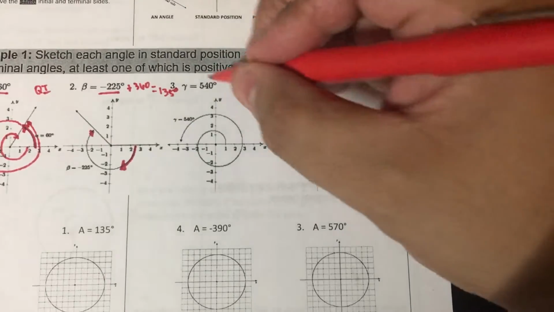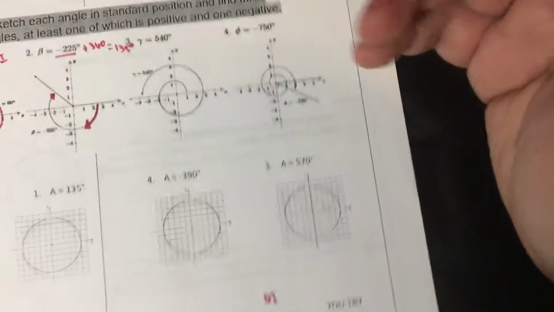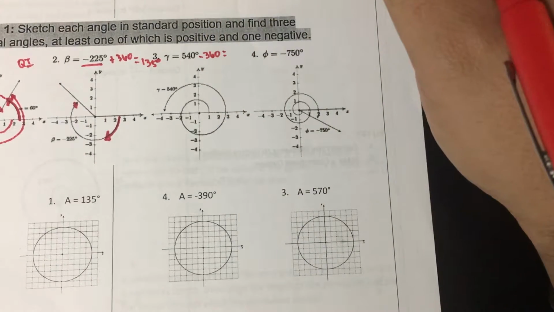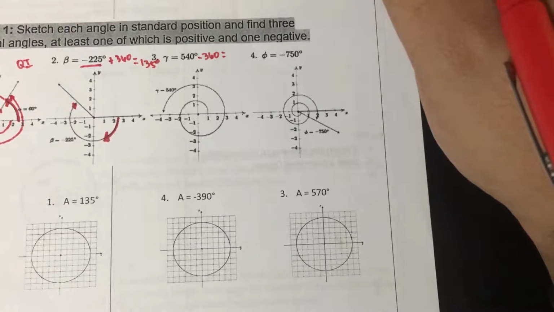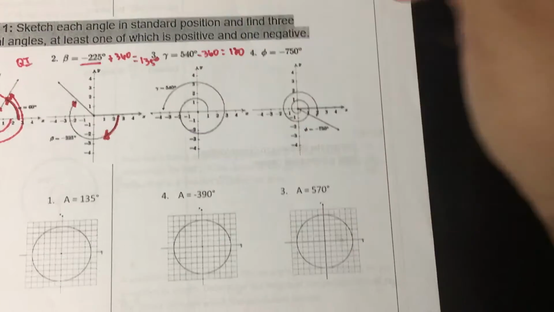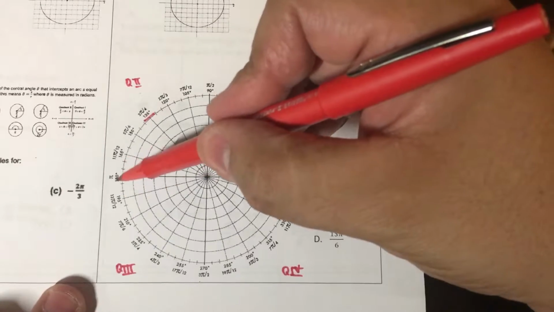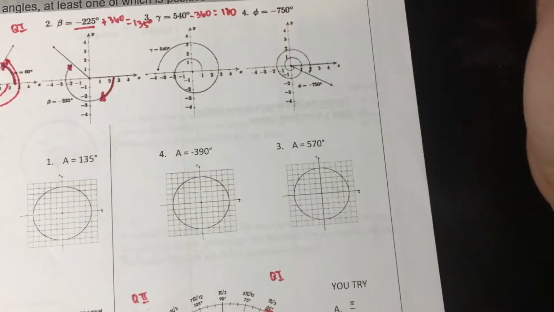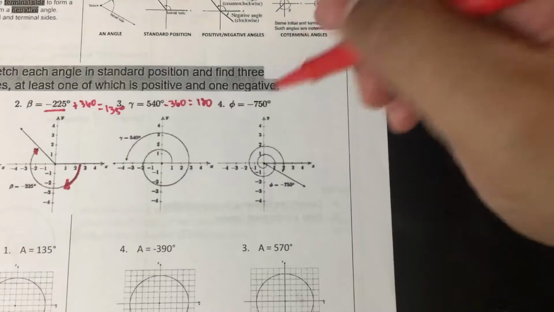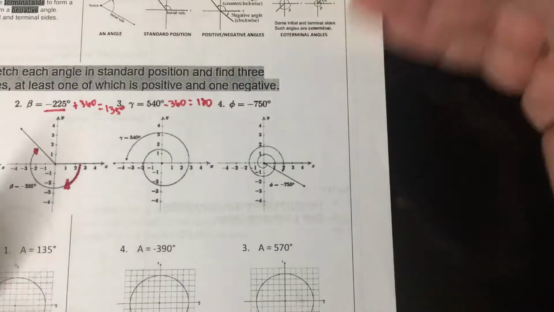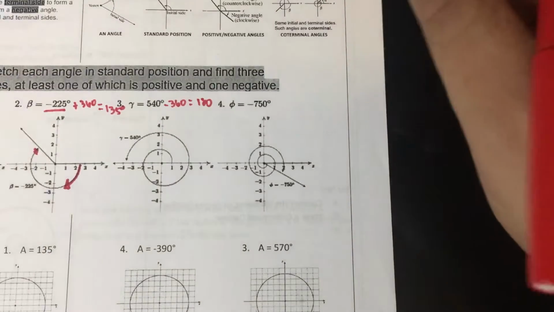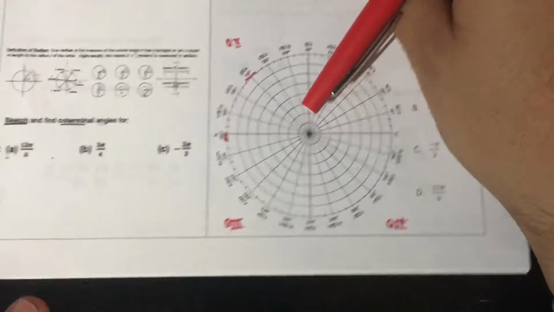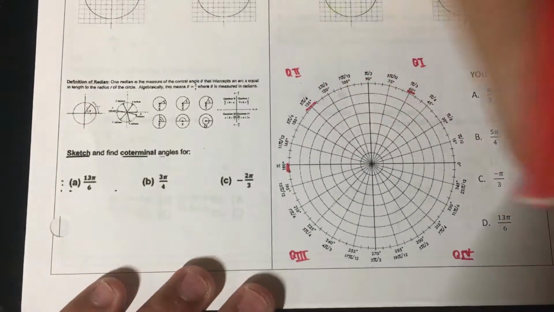Similarly, I could do that here. 540 is not on my circle, but if I subtract 360, maybe it will be. So 180 degrees when I subtract, and I can see that is actually on my circle. That's in between quadrant 2 and 3. For something like negative 750, that's obviously not on my circle, but if I keep adding 360 degrees, eventually I'll end up with a number that is on my circle. Similarly, I can do the same with radians.